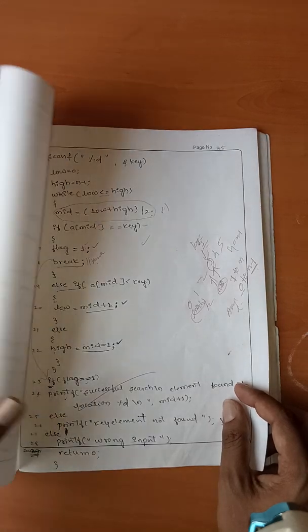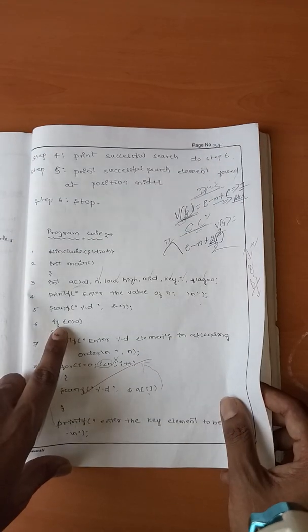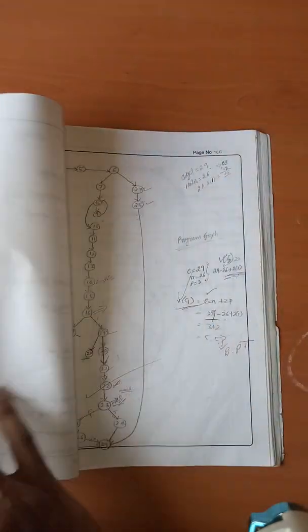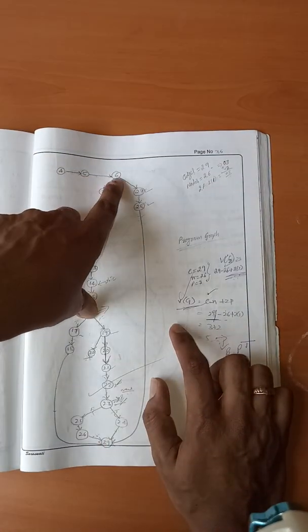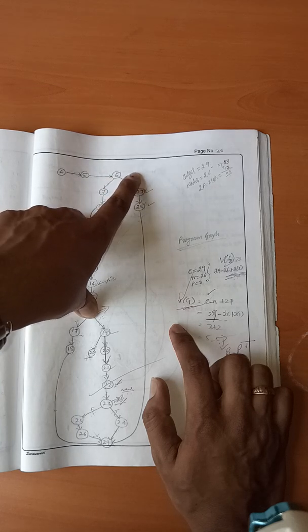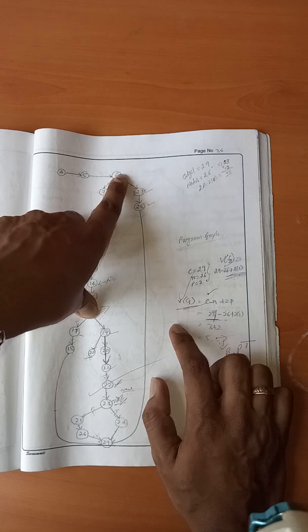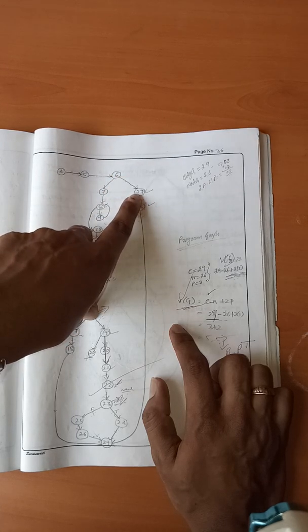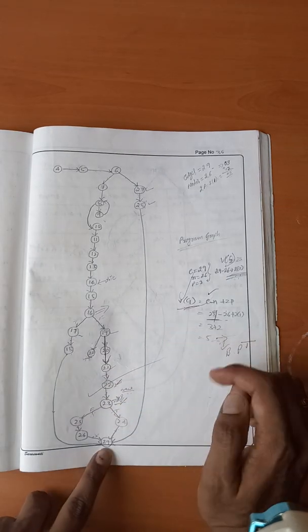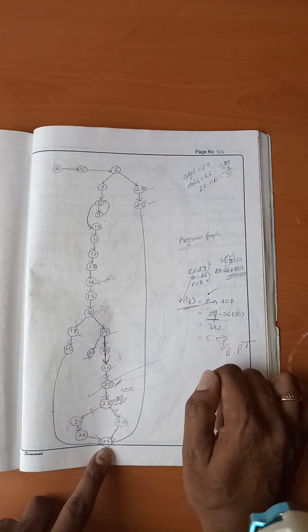Got the idea, right? If this condition is true, it will enter into the block. See, 4, 5, 6 is the if n greater than 0. If n is not greater than 0, this condition doesn't hold. Then it comes to the else part, it prints a wrong input, and the program terminates at 29. This is a return 0, right?